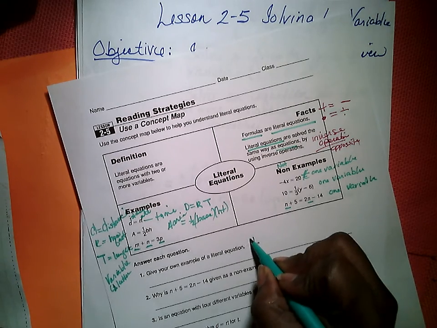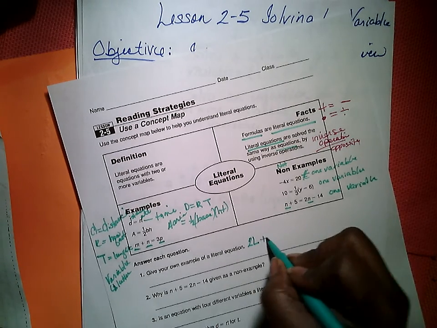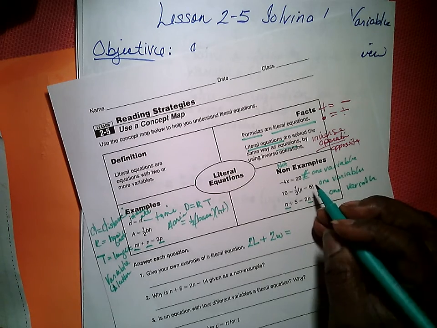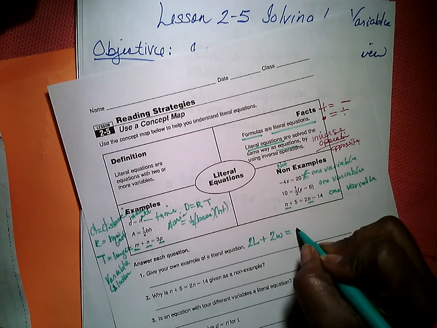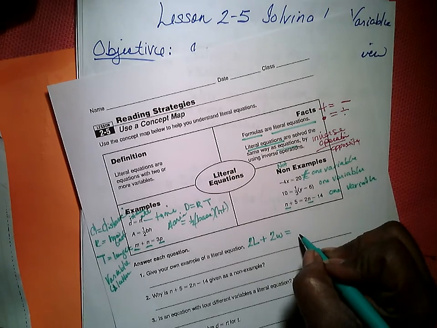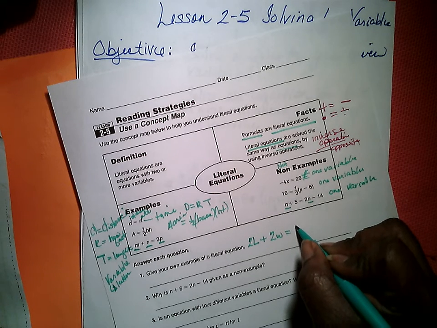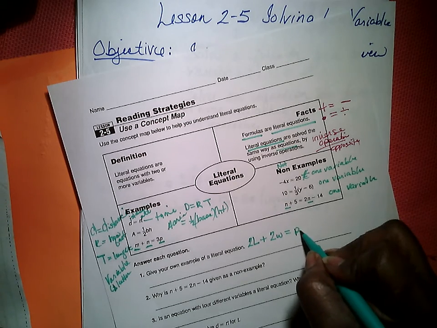P equals 2L plus 2W. That could be a formula. And that is for what? That would be the perimeter.